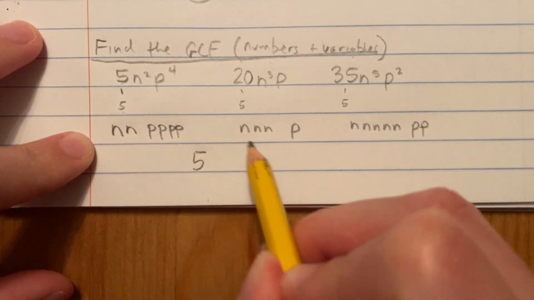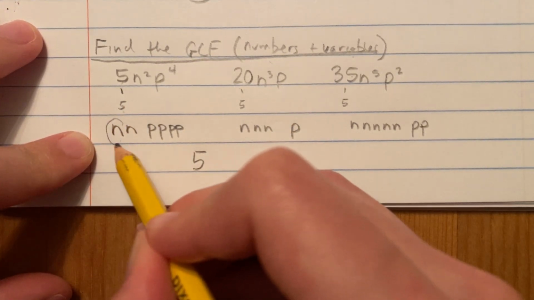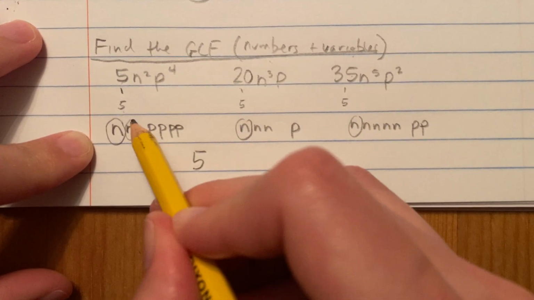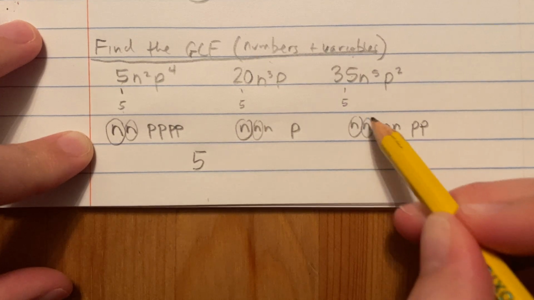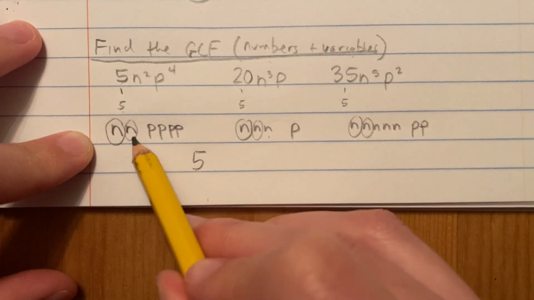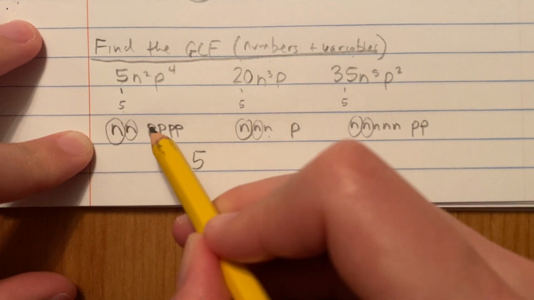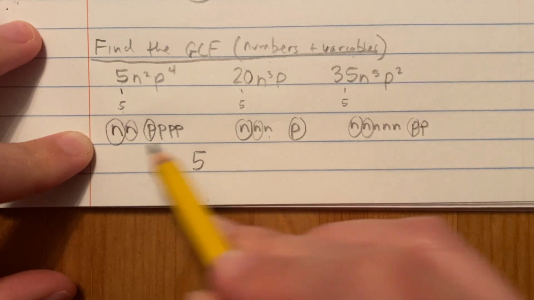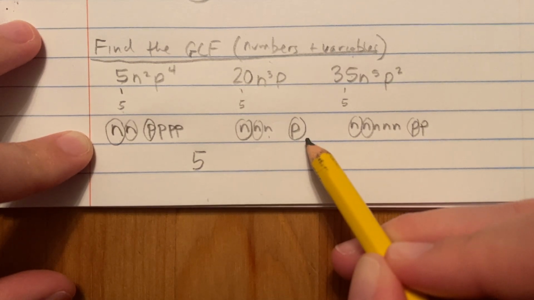So what I'm going to do is I'm going to look for common factors. So I noticed that these all have an n in common. And in fact, they all have another n in common. But they don't have a third n in common, right? There is another n here and another n here, but not over here. So they don't all have it in common. But I do see a p in all of them. And just 1 p, because look, there's actually not another p here.